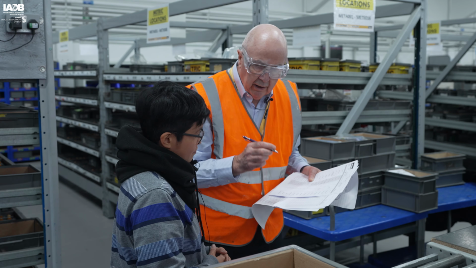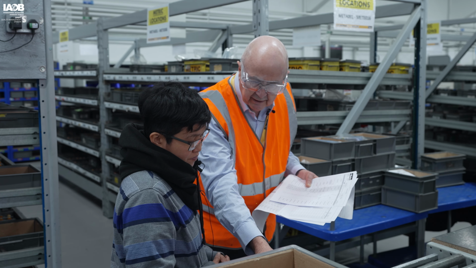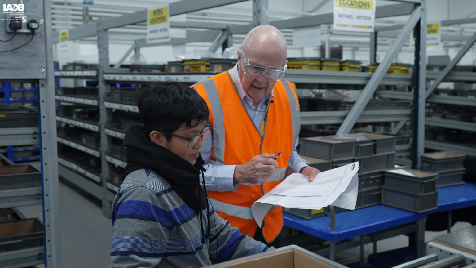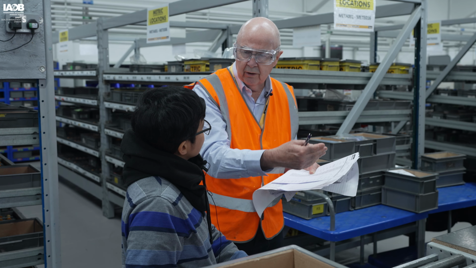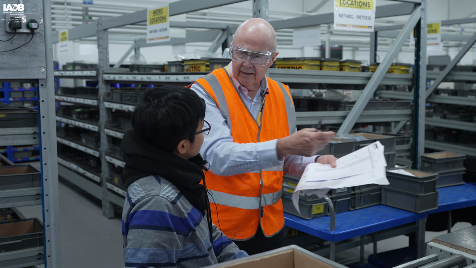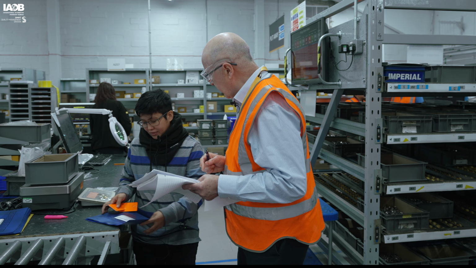The locations. So I wonder if for this order then, you could go and find those three parts for me using the location reference, and then show me what checks you do to release the kit to the next stage in the process. So show me where you would pick those.